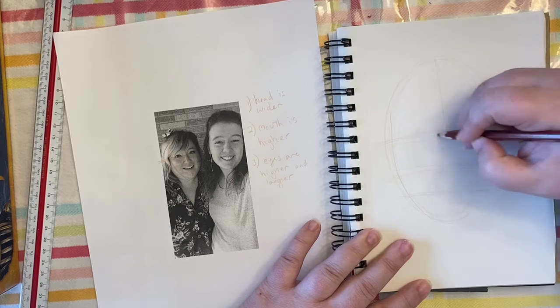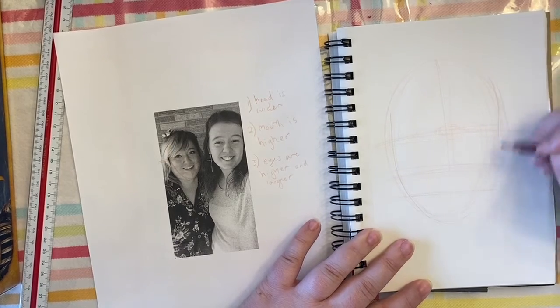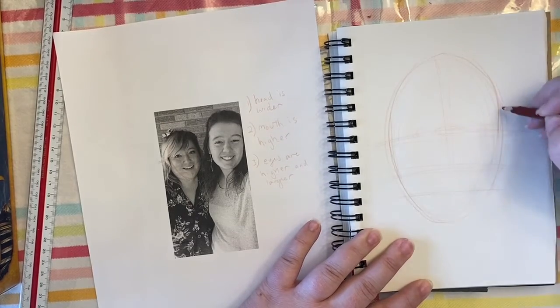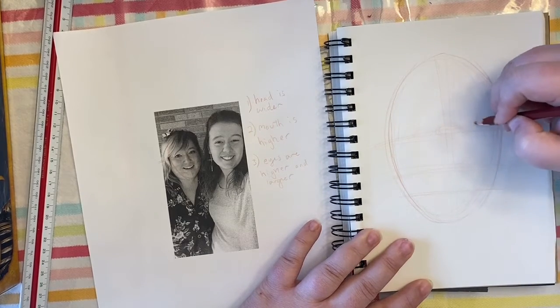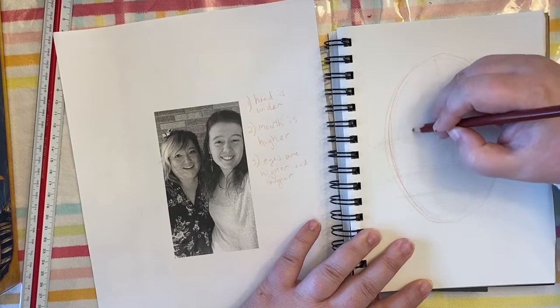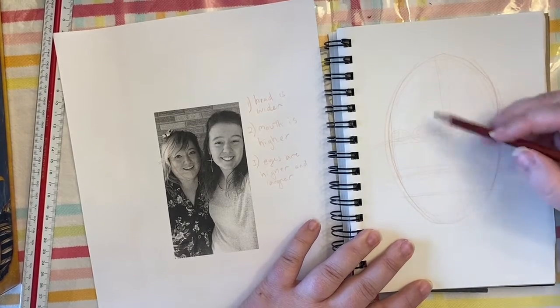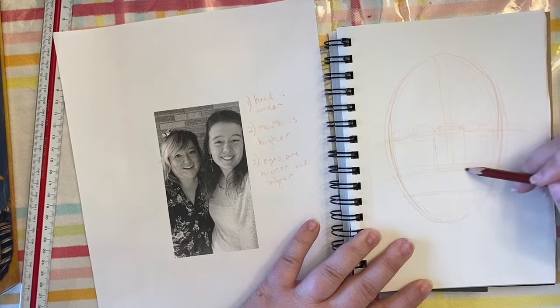I'm placing my eyes now, and as you can see, they're a little bit off-center, and the reason for that is because my face is a little bit tilted, a little bit pointed to the side in my reference photo. So, as always, I'm going to have my head be about 5 eye widths wide. I've got the 2 main eyes and then an eye on either side and an eye in the middle, so I know that I have the correct width.